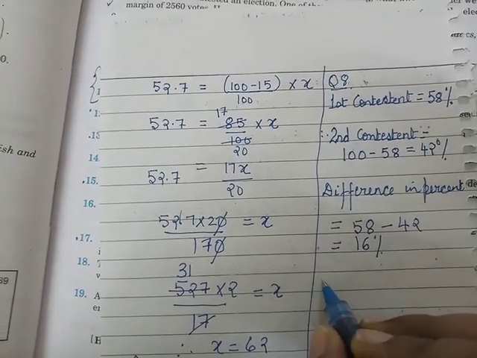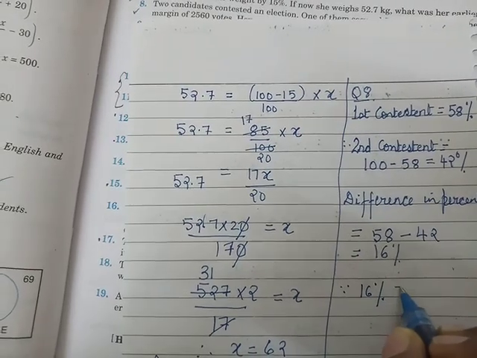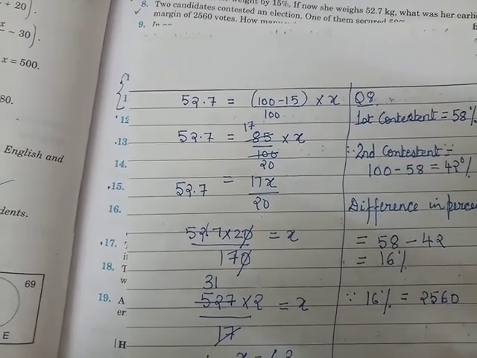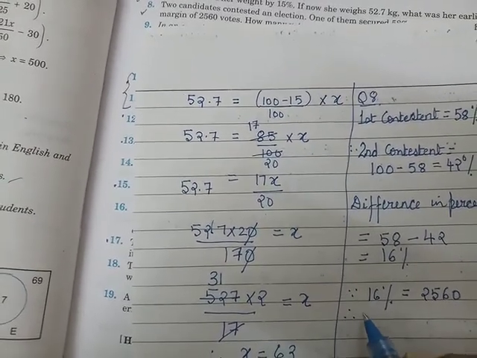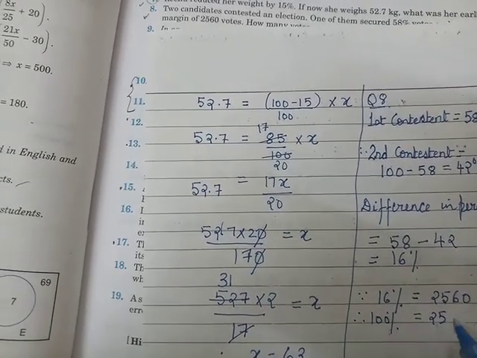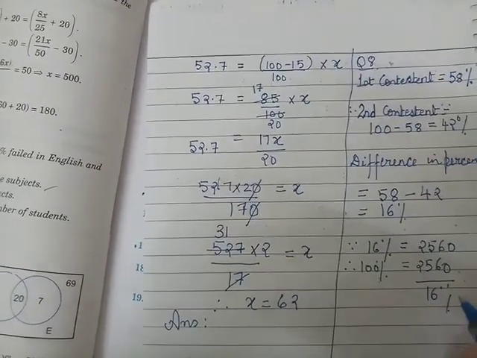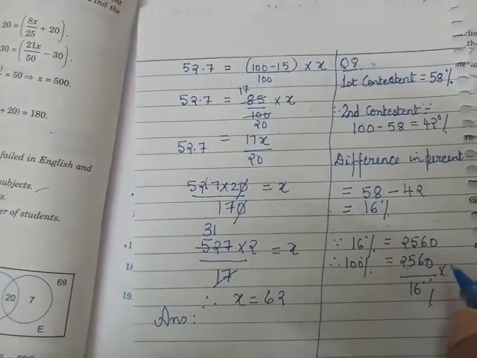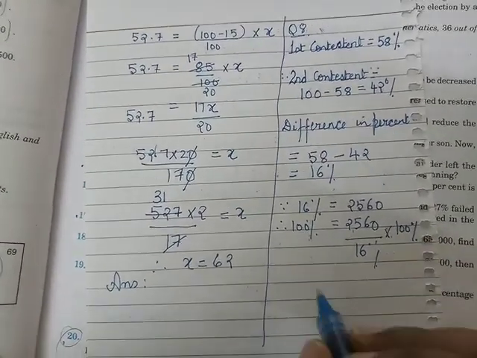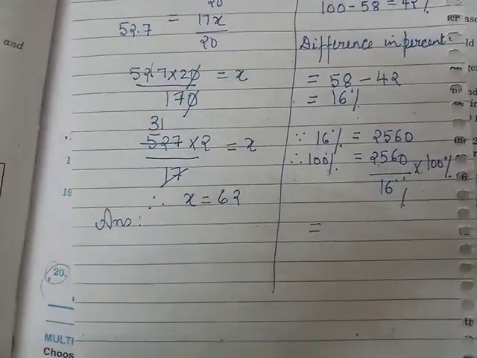So again we apply the unitary method. Since 16% is equal to 2,560, we are looking for the total votes, that is 100%. Therefore 100% is equal to 2,560 upon 16% into 100%. We know 16 times 160 is 2,560, so it gets cancelled with 16.